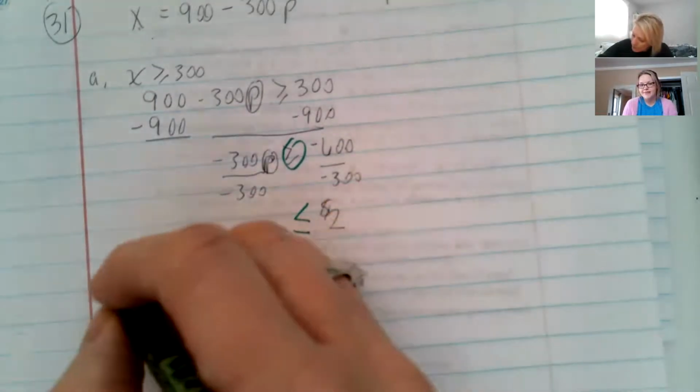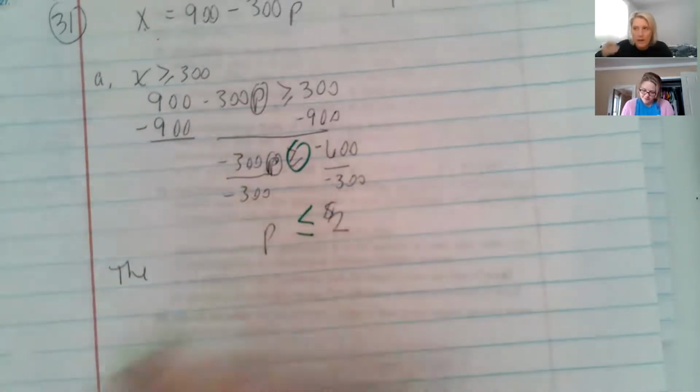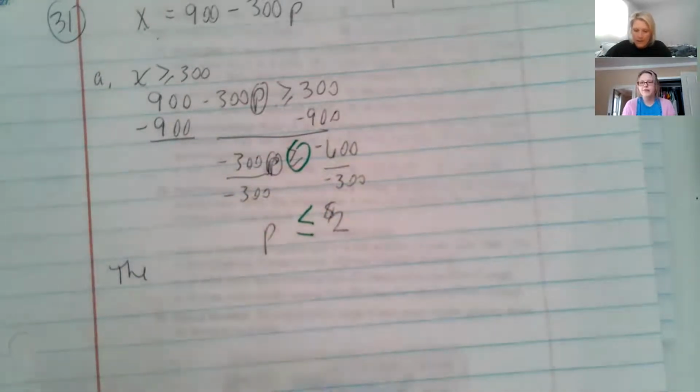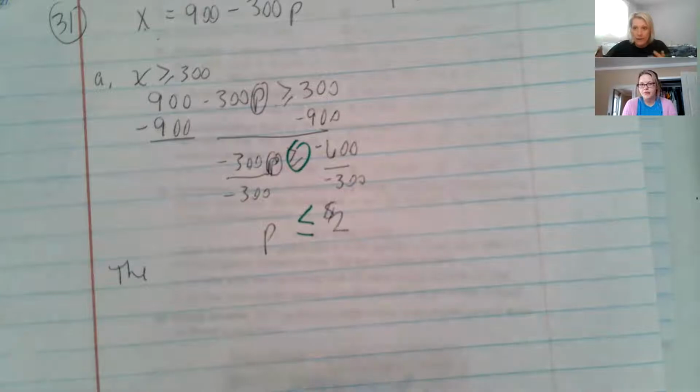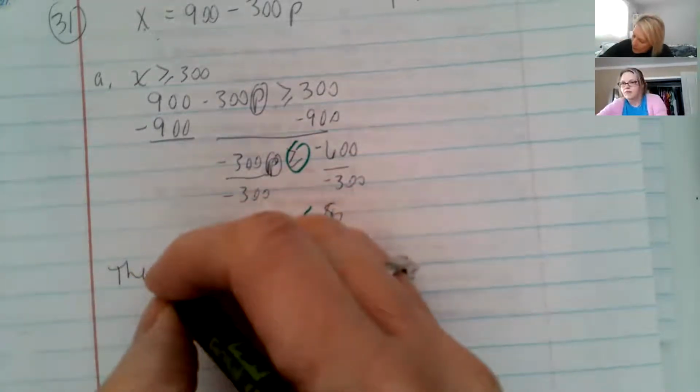So the cost, let's write out what it is in words. It's important that you can, because real life isn't going to be just solving equations, right? Real life is a real life scenario. So I want to make sure everybody knows how to interpret what we just talked about.